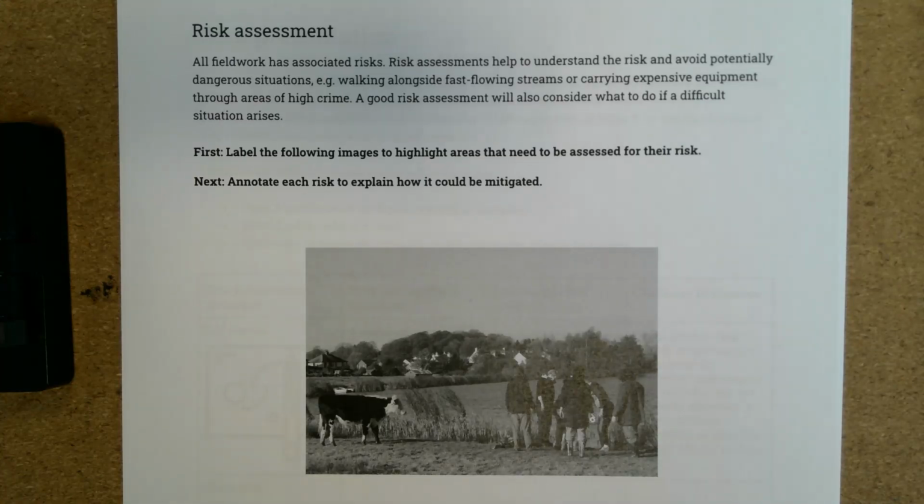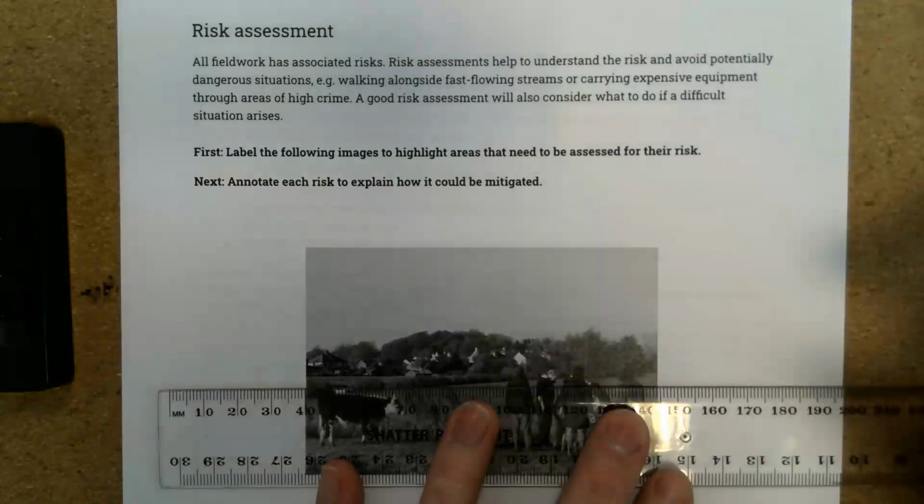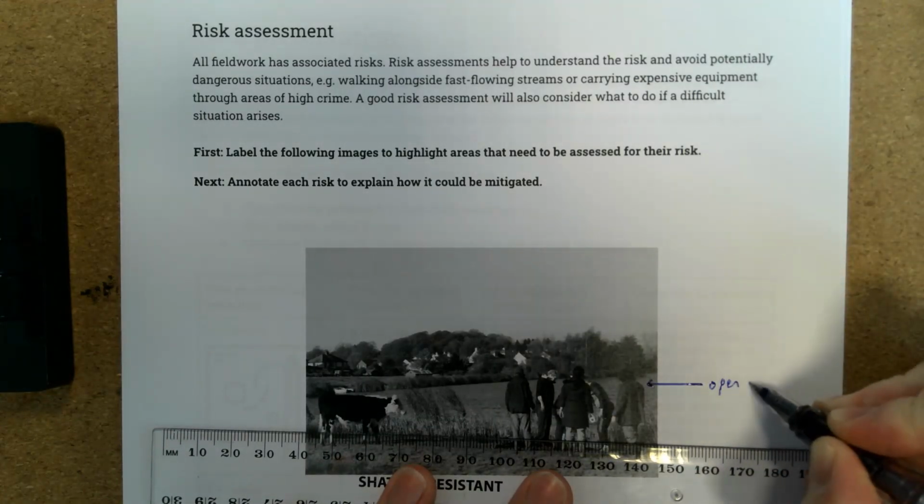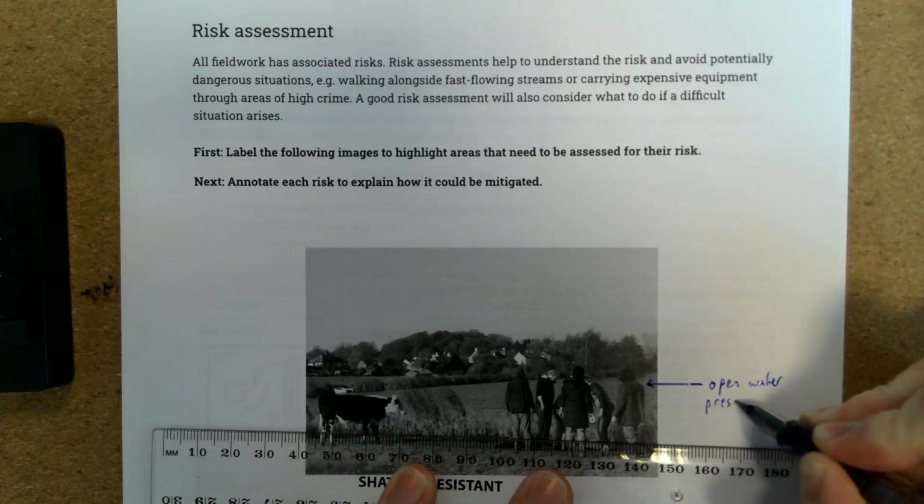Your teachers will have completed risk assessments of your fieldwork, but you need to be aware of the risks that you faced and how to go about addressing them. Here we have a photograph of some students collecting data next to open water. So immediately we should be able to identify some examples of risk that we need to assess. I'm going to annotate this picture by putting specific labels onto the image to show what hazards are presented first of all. For example, the open water. This presents a risk of drowning.